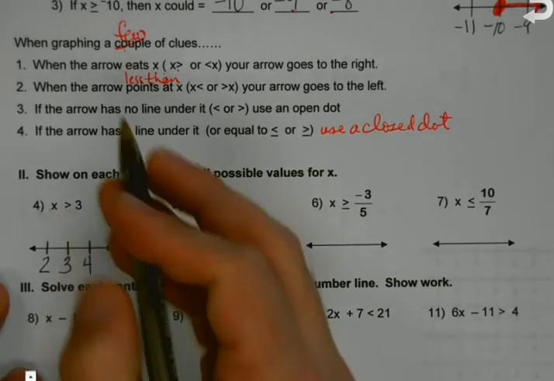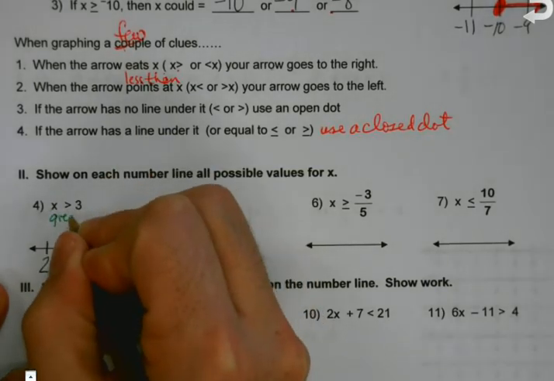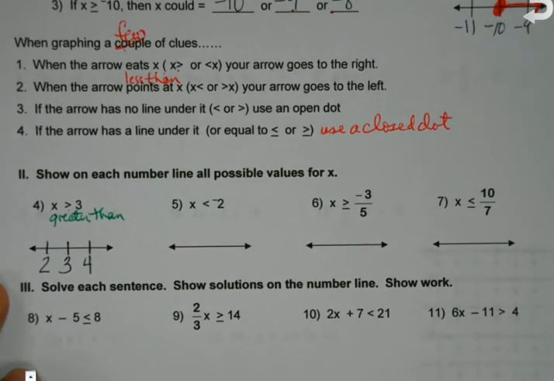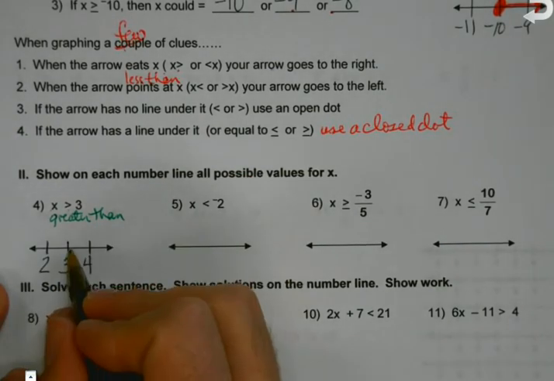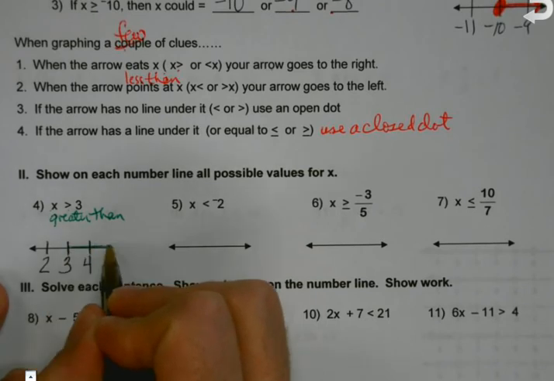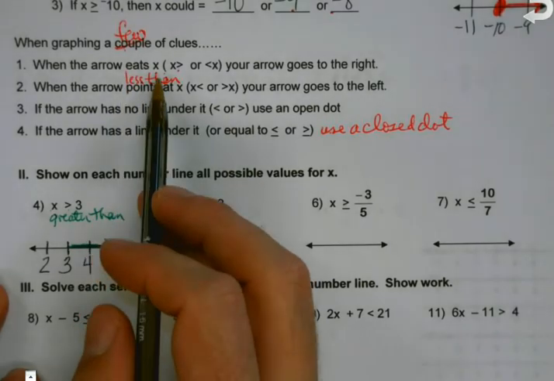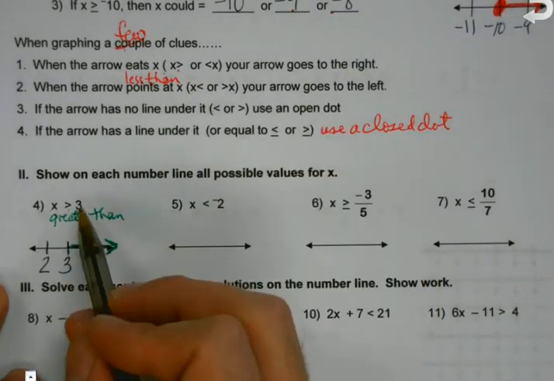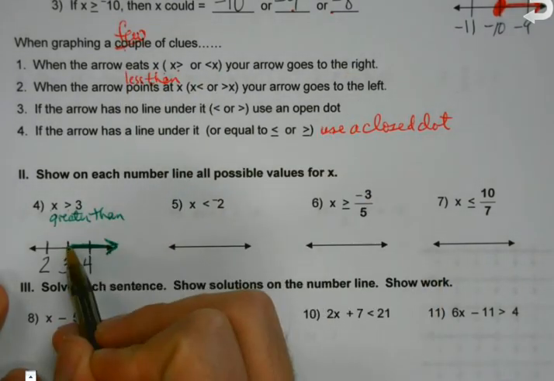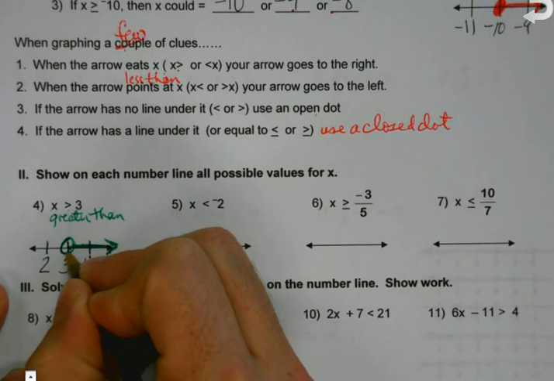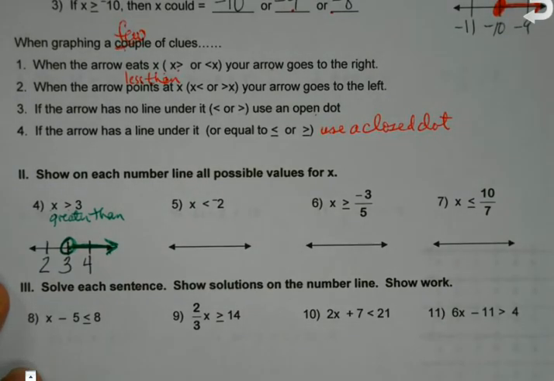X is greater than 3. So greater than. Which numbers are getting bigger? The ones going to the right. So when the arrow eats my x, my arrow goes to the right. So is this going to be an open or a closed dot? Open. No line under. You get an open dot, and we're good on that one.